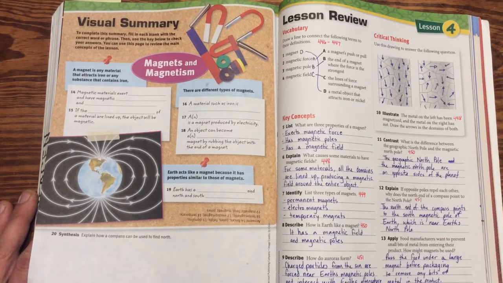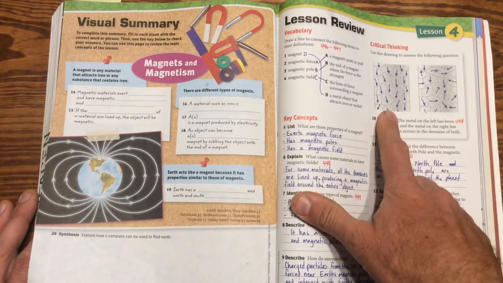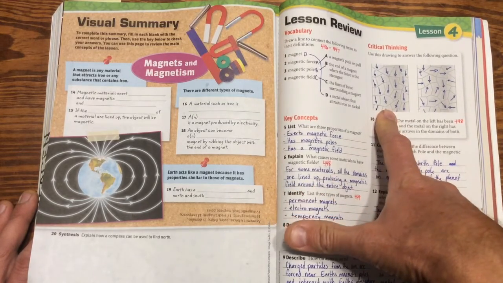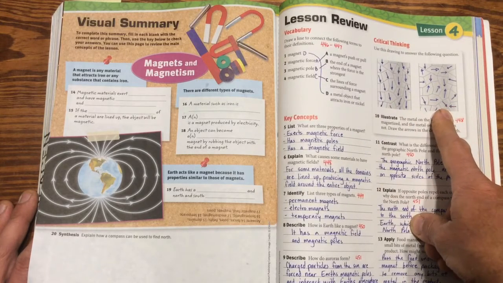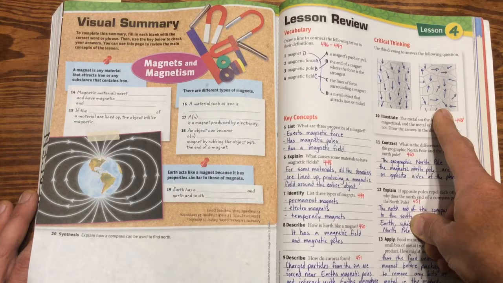Number 10. The metal on the left side has been magnetized and the metal on the right has not. Draw arrows in the domains of both. Well, the one on the left, I drew the arrows all predominantly facing down. The one on the right that is not magnetized, the domains are pointing in various directions, up, down, side to side.